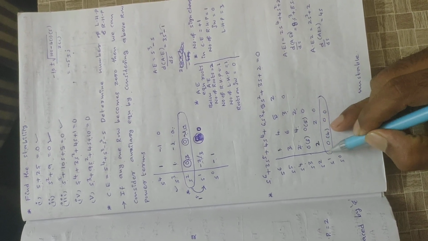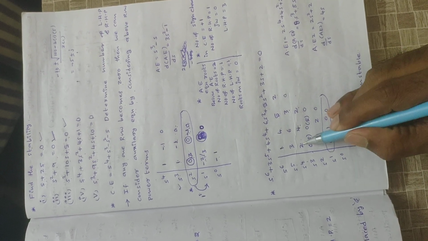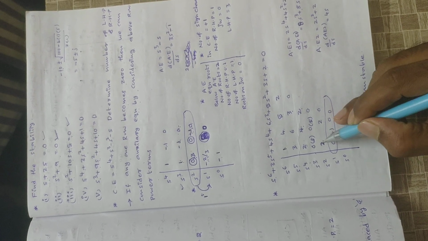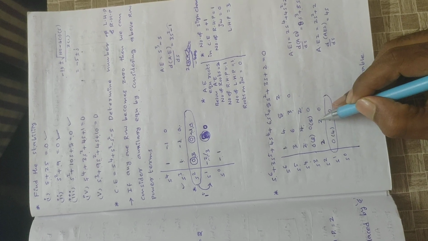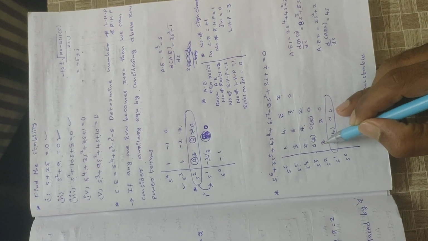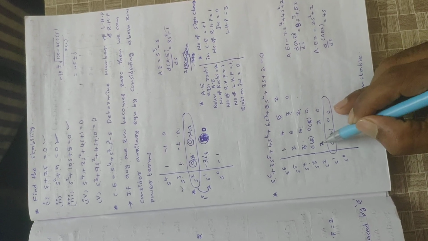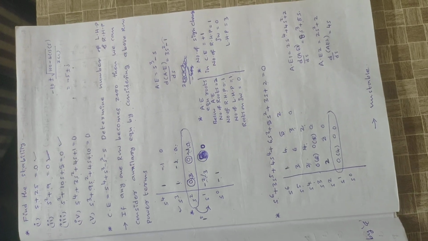Next, continue the RH criteria. 8 into 4 is 32, minus 8 into 2 is 16, 32 minus 16 is 16, divided by 8, you will get 2. Again 8 into 2 is 16, minus 0 by 8, you will get again 2. After that, 2 into 8 is 16, minus 2 into 8 is 16, that is 0. 2 into 0 is 0, 0 into 8 is 0, that value is also 0, right?